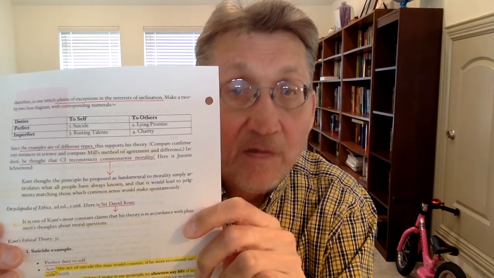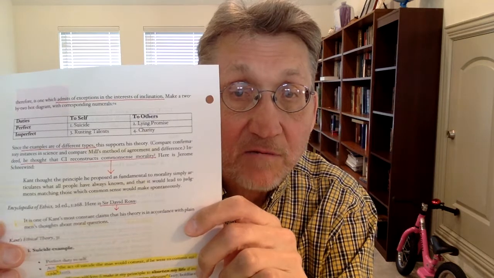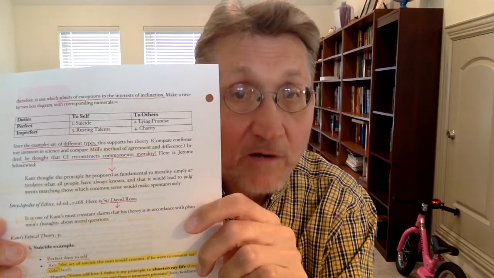And finally, if you slide over to the right, you'll see numeral 4, and I wrote the word charity. This is Kant's fourth example. It is an imperfect duty to others. In Kant's view, each of us has a duty to love others. That's what the word charity means, literally. It comes from the Latin word caritas, which means love. So when you perform a charitable act, you're doing so out of love. Your motive is love for the one you're helping. And we can call that charity.